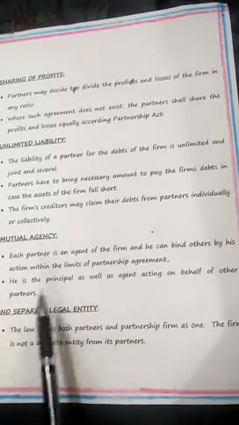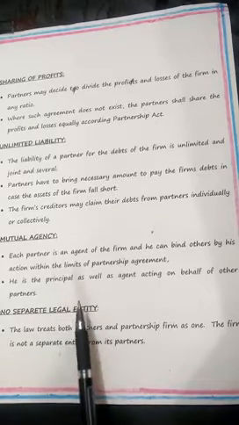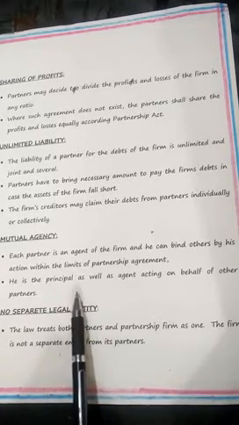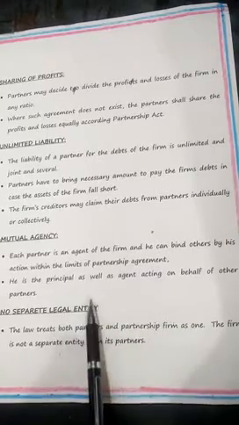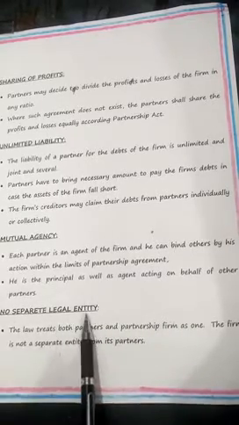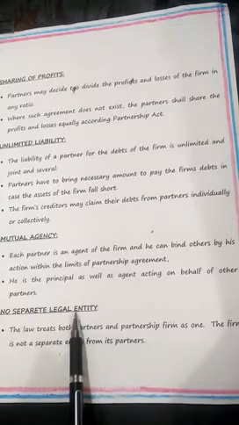Do you know the meaning of principal, children? Principal is the person who is having power over the others. Who are the others? Agents. And who are the agents? Agents are workers working on behalf of the principal. Next one is no separate legal entity. What is entity, children? Existence. So there is no separate legal existence.